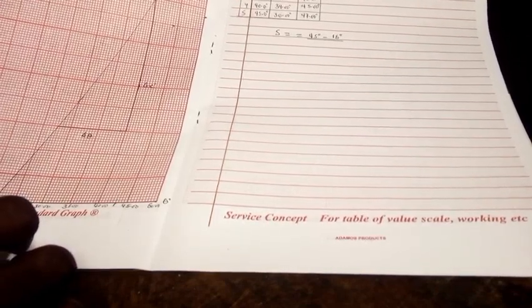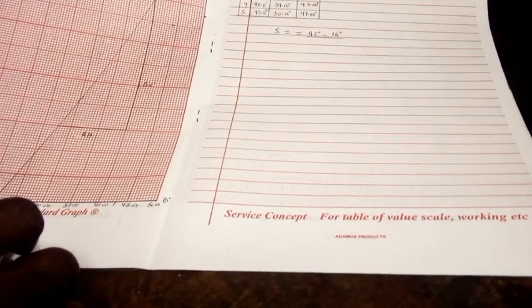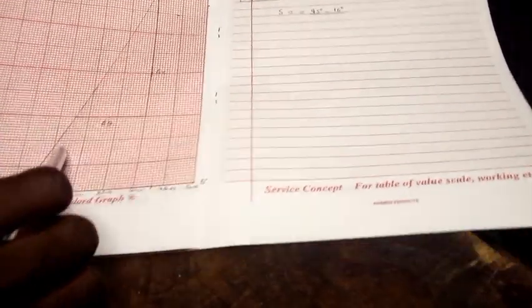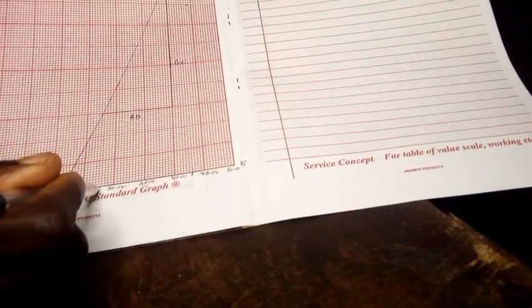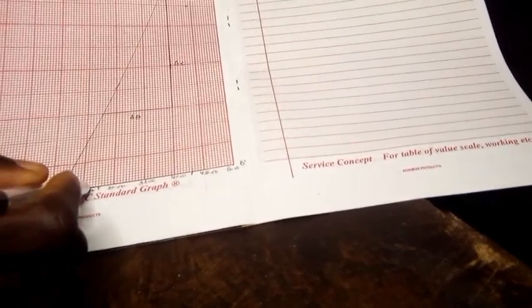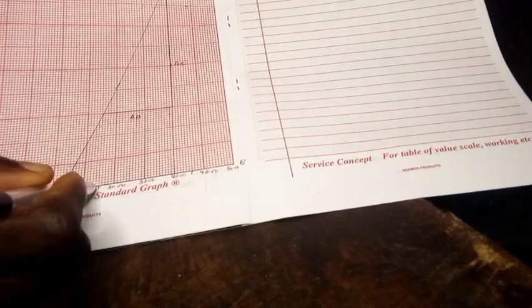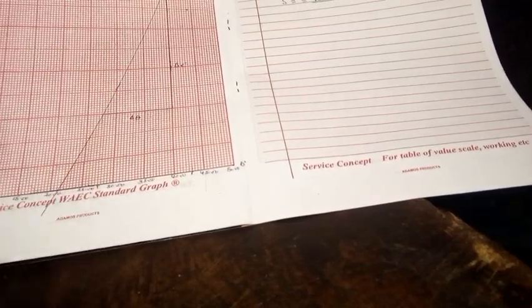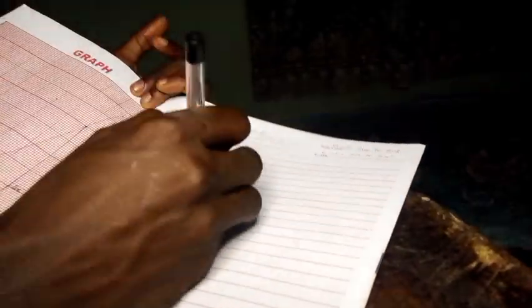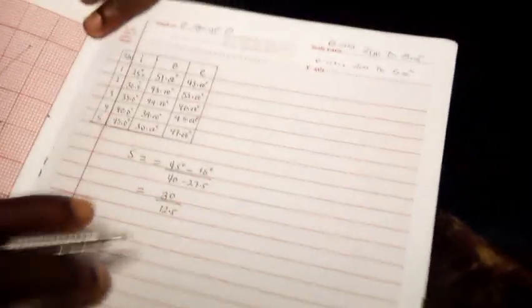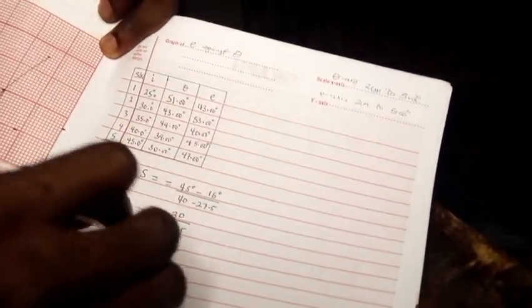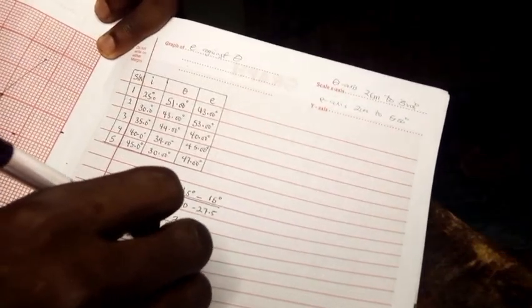26, I have 27. So let's trace this line down. If we trace this line downward, we fall at this point. So let's count. There's 26, 27. So this is 27.5. So we have 40 minus 27.5. So that is 30 over 12.5, which is 2.4. So the value of the slope is 2.4.